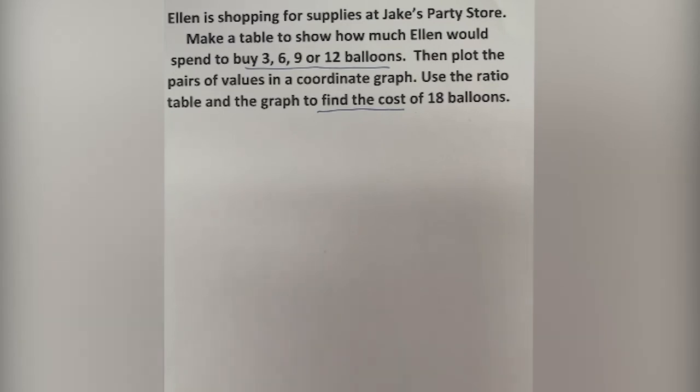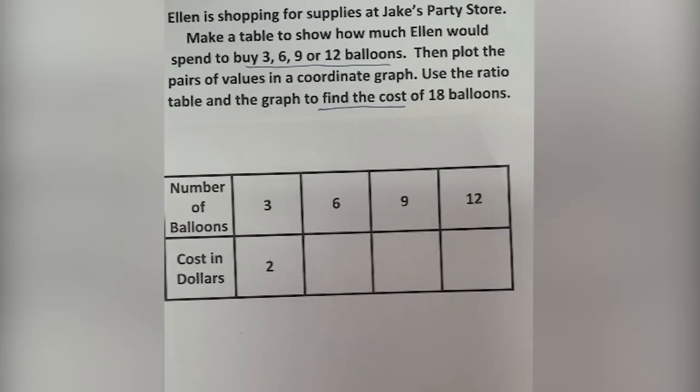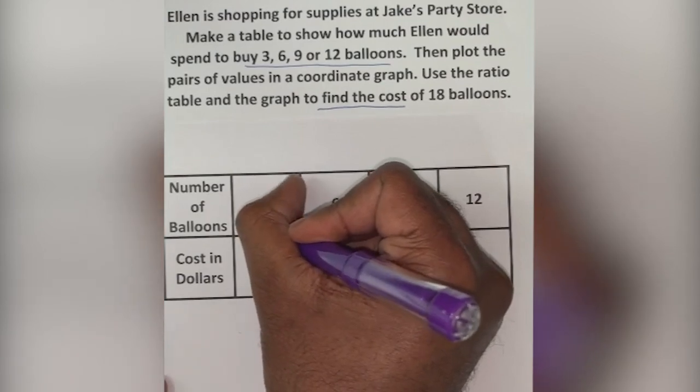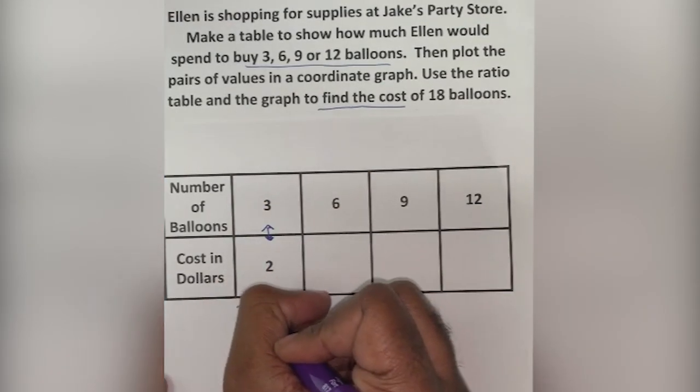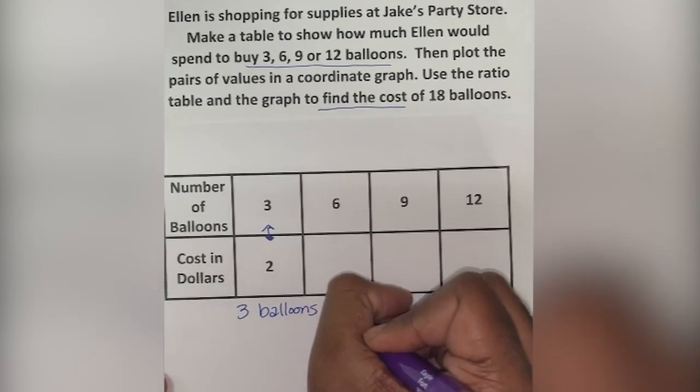So here's our table we're going to work with. I'm going to give you some time. I want you to write it out. Does this table give us enough information to solve the problem? Not yet. So now, what is the ratio of balloons to cost? Yes, our ratio from balloons to cost is 3 balloons to $2.